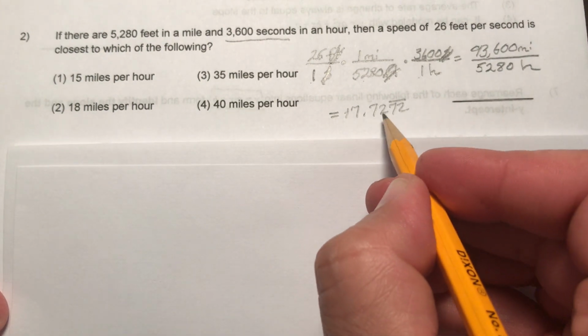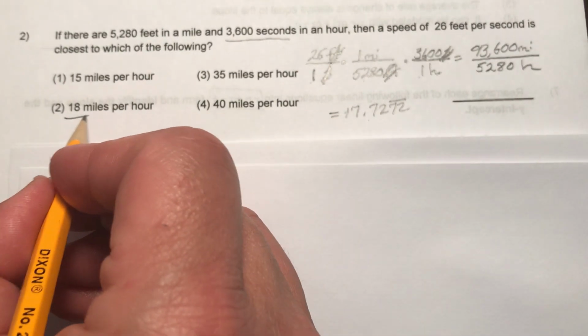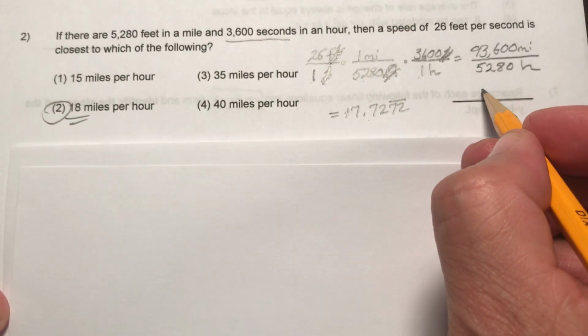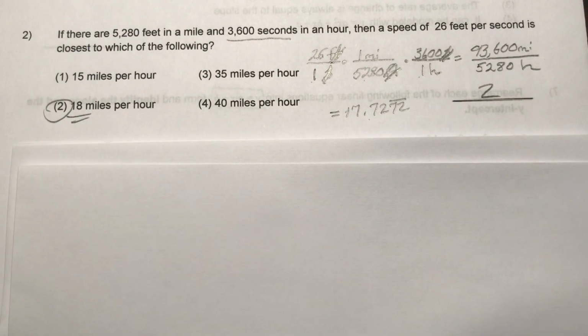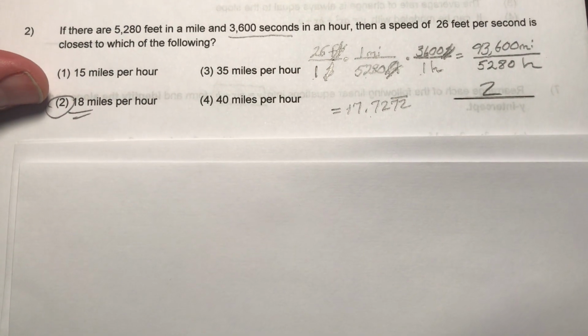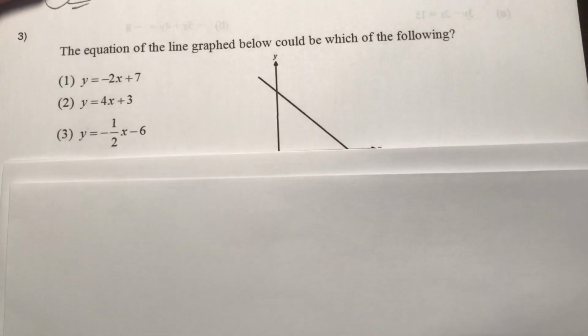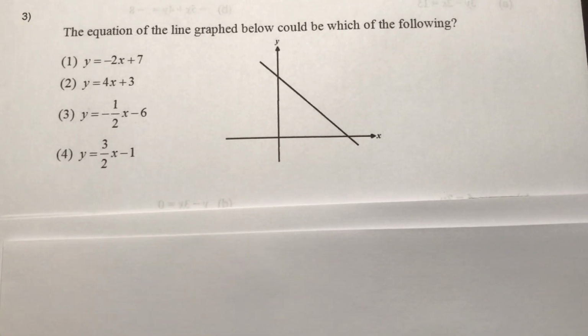So which one is the closest? If you round it off, 18 miles an hour, choice 2. All right, so that's a pretty tough question. There's one of those on your student work, make sure you take a peek at it.